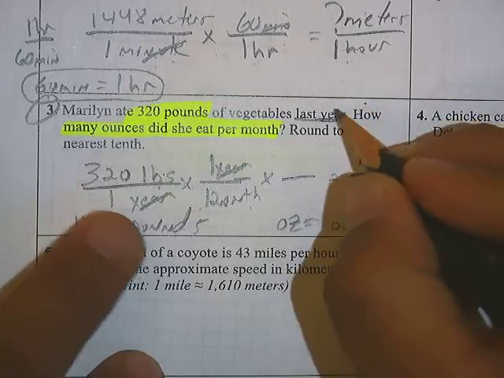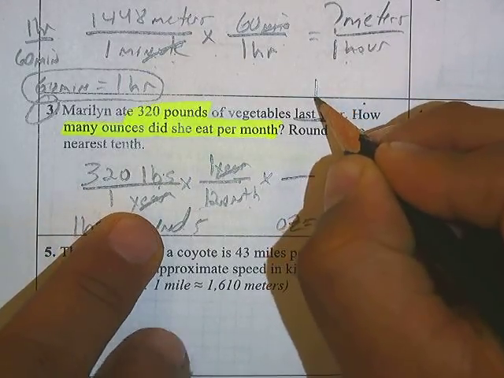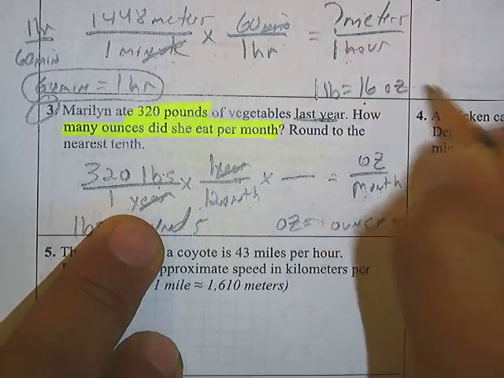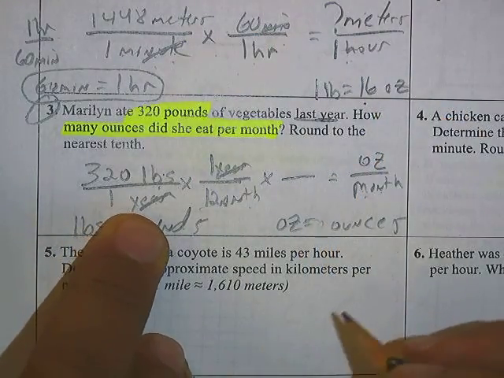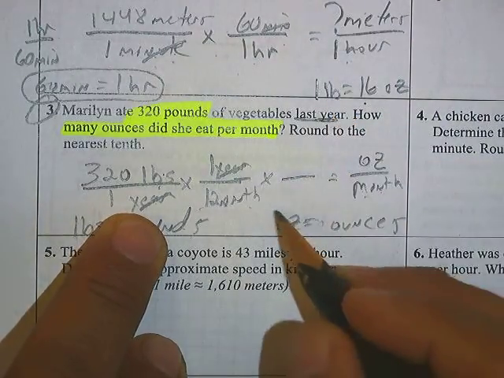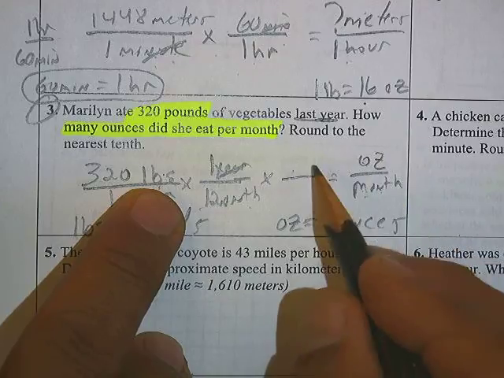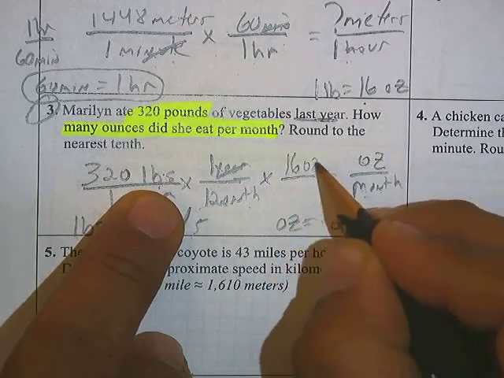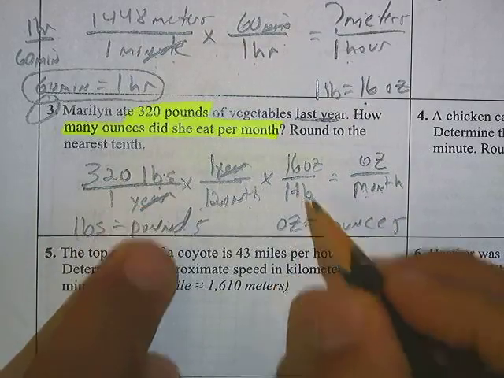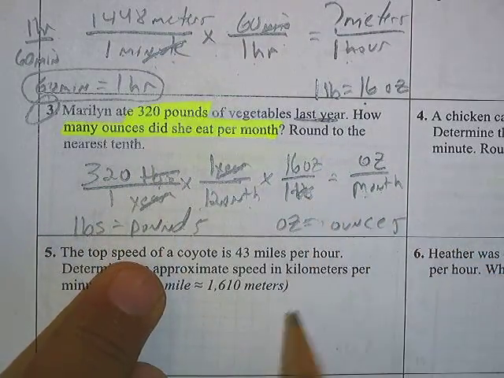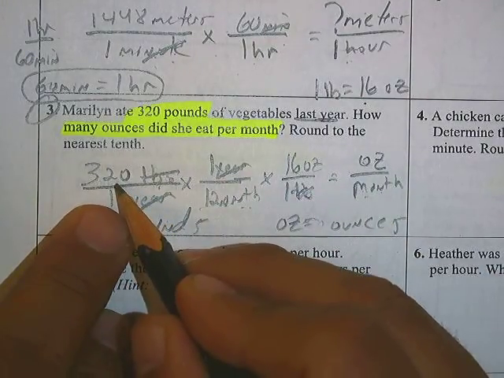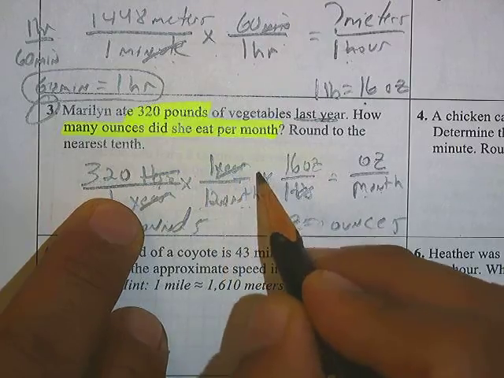So think there. Well, what do you know about pounds and ounces? Well, we know that 1 pound is equal to 16 ounces. So you have pounds, you want ounces. So let's put the ounces on top. 16 ounces equals 1 pound. Now you get rid of the pounds, and now you have the ounces left, and you have the months left.